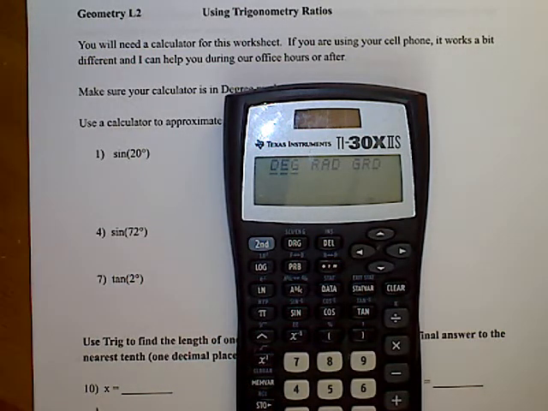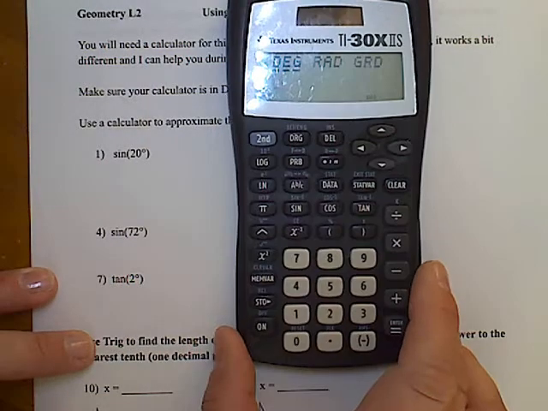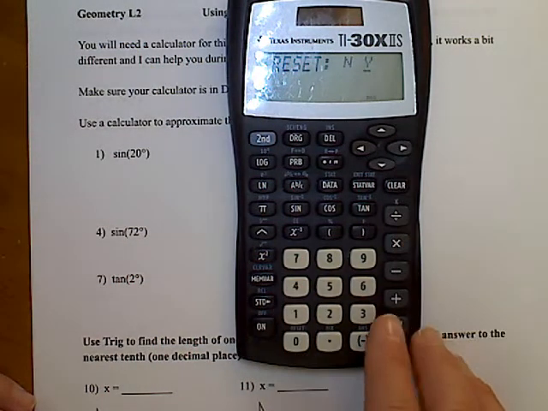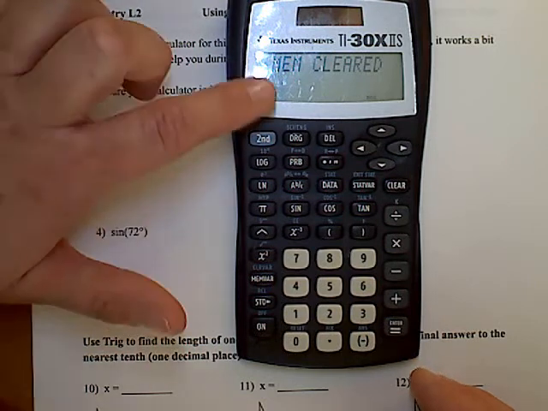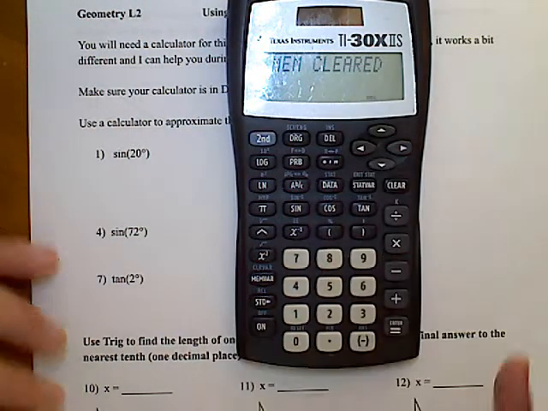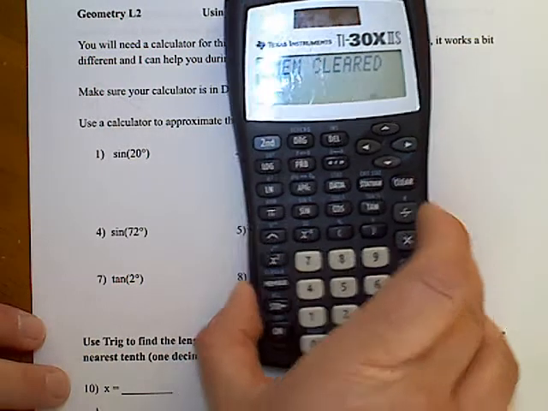One of the easiest things, if you're not really sure how to fix your calculator or what mode it's in, is you can actually reset your whole calculator. You can just do second 0, reset. Yep, let's reset it. The memory is cleared, and you'll notice down here in this corner it says DEG. It's going to default back to degree.